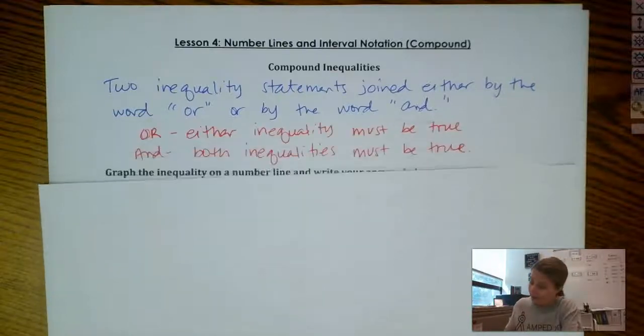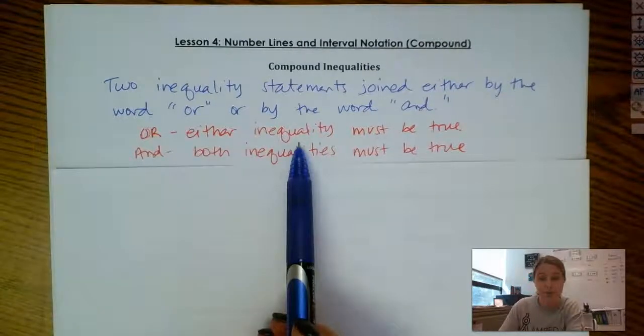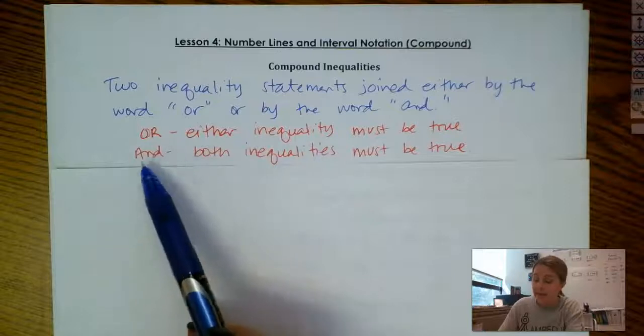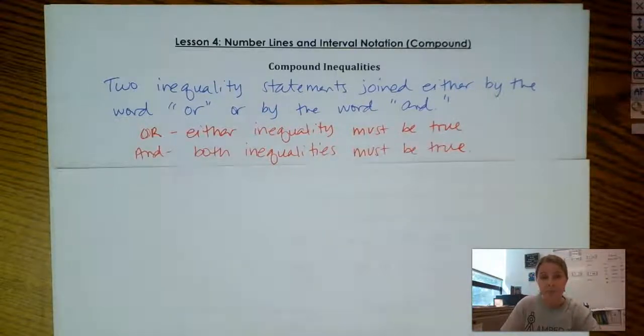Okay, the other two things I want you to write down: what does it mean if it's an or, and what does it mean if it's an and? So an or inequality means either inequality must be true. The and means they both have to be true. Okay, so or means one or the other is true, but if it's and, everything has to be true. And so I will talk more about that as we see that. So if you need to pause to catch up, go ahead and pause the video and then come back.